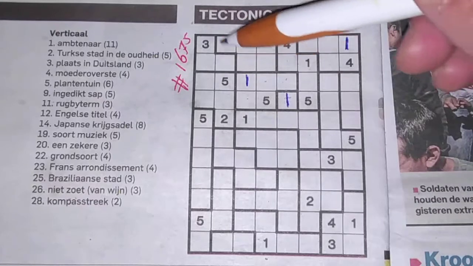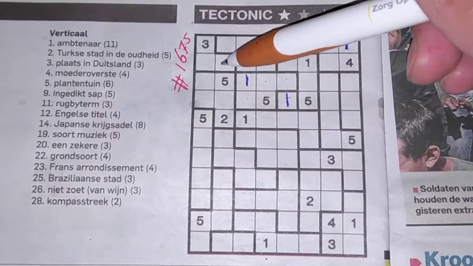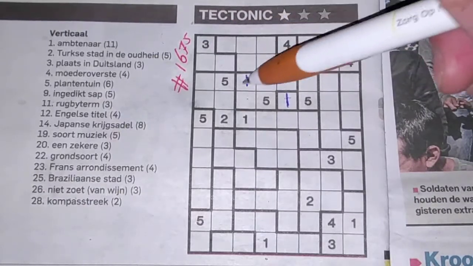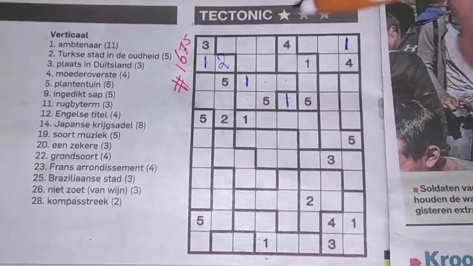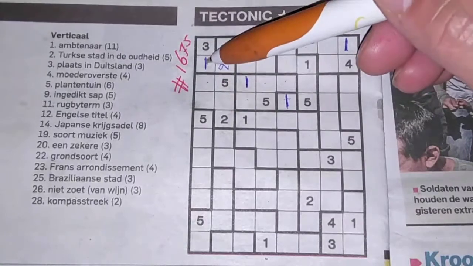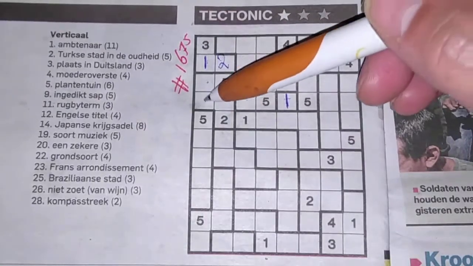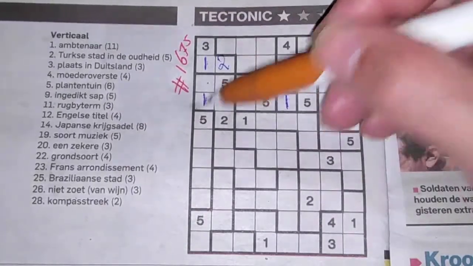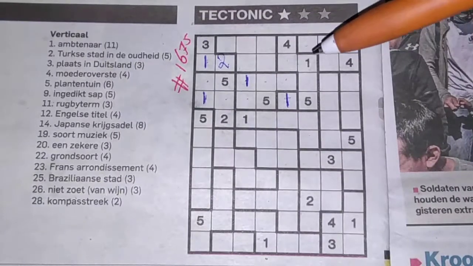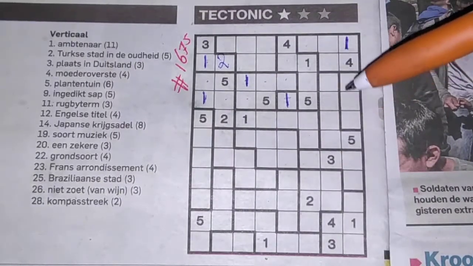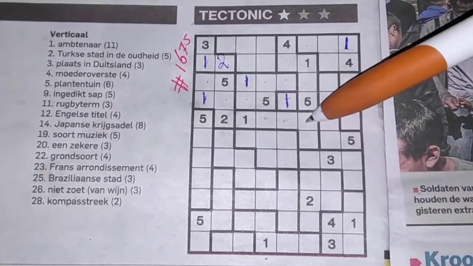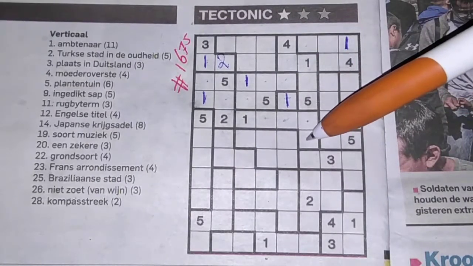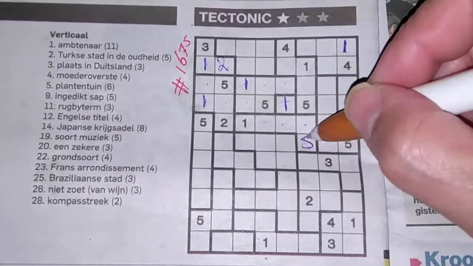Triple box, the 3 is already filled in, so the 1 and the 2 are left. We see here 1, so no 1 there, 1 should be here, and the 2 goes there. This box cannot be a 1, that box cannot be a 1, so 1 box left for the 1 should be here. Then these 2 boxes cannot be a 5. Those 2 boxes cannot be a 5. So 1 box left for the 5 should be here.